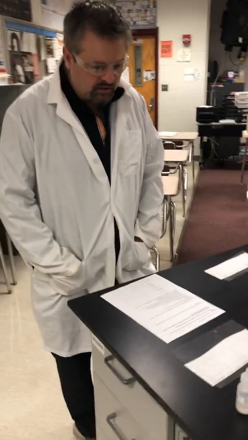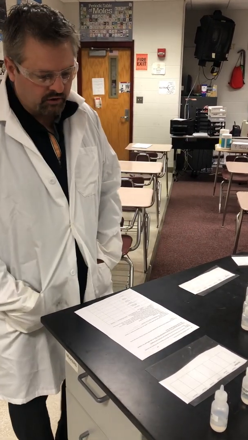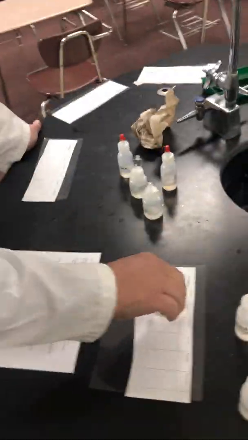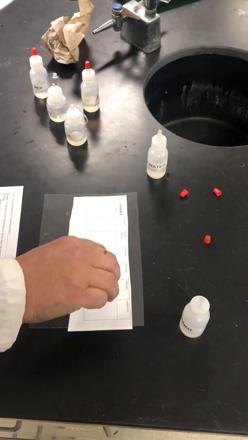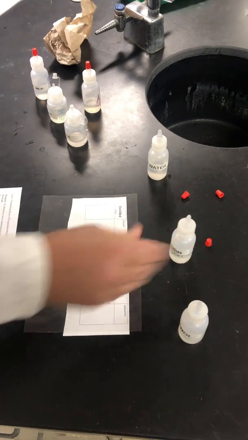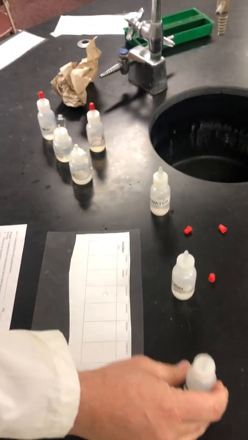All right, so we're going to do the timing of the evaporation rate. So the idea here is the longer it takes to evaporate, would you think the stronger or the weaker the force is? All right, stronger. So here we go. So I'm going to go ahead and do distilled water, 1 drop, glycerin, 1 drop, and where's ethanol? Ooh, 1 drop.